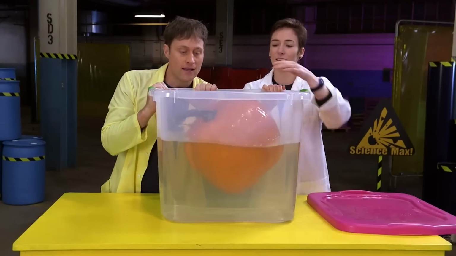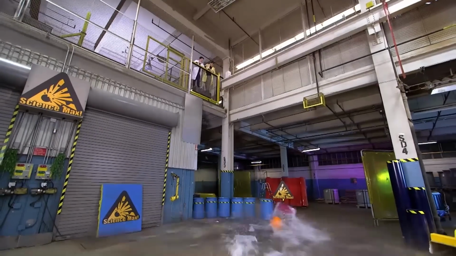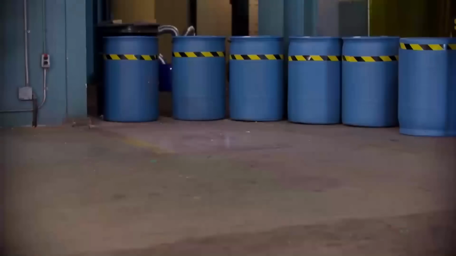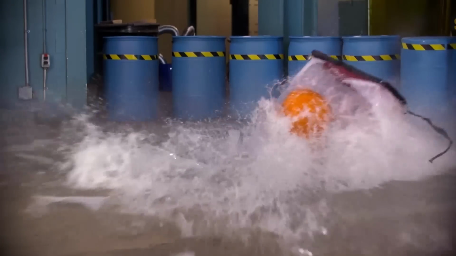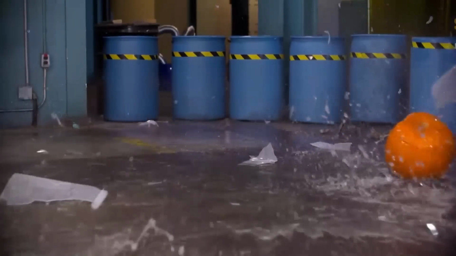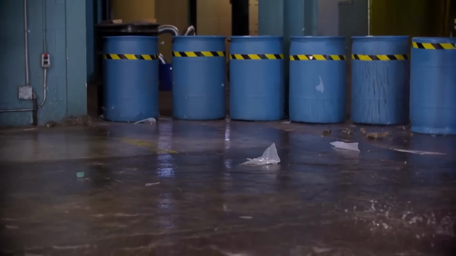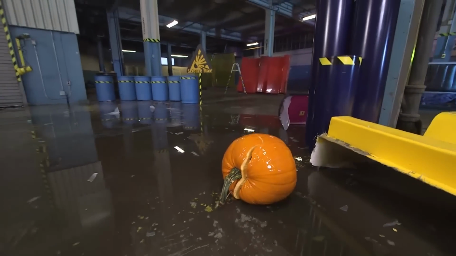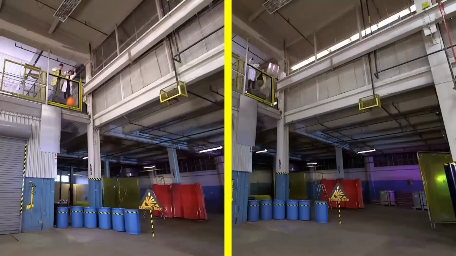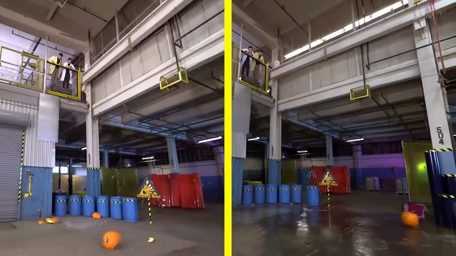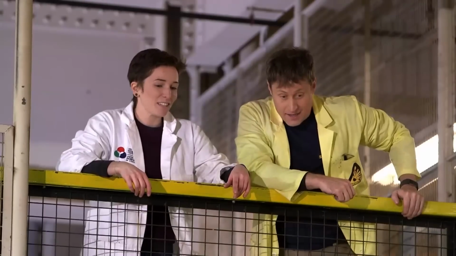Our first solution may not seem like armor, but it's a hard shell and the pumpkin floats in the water. When we drop it, the bin explodes, which slows the pumpkin down a lot. The result? Not perfect, but still, remember, it's better than our control. So compared to the control pumpkin, that did pretty well. That was pretty good. Yeah. I'll give you that.